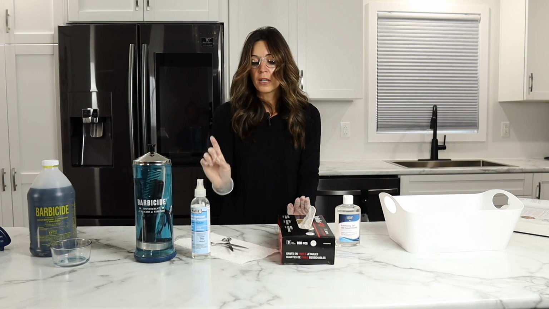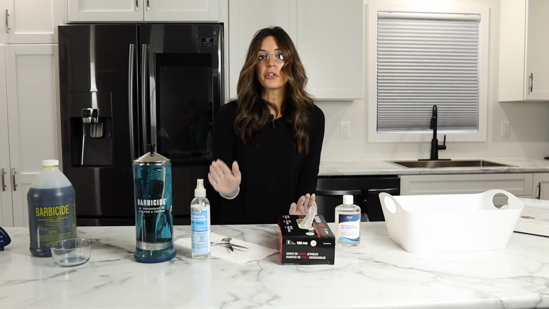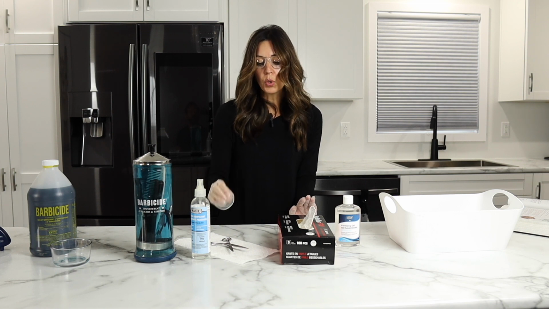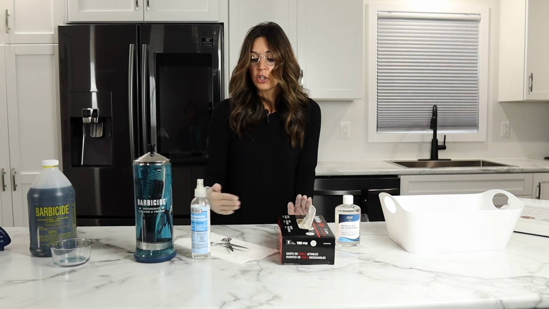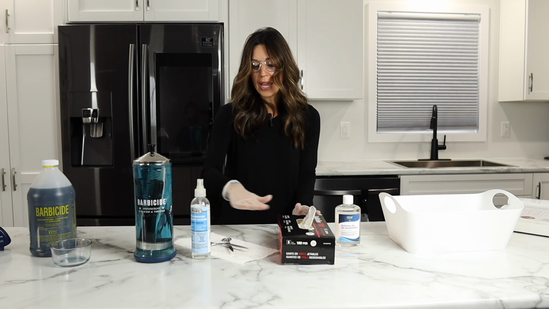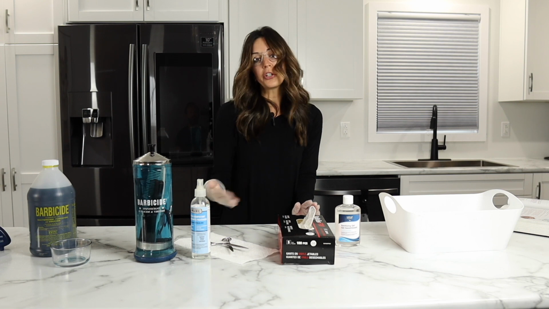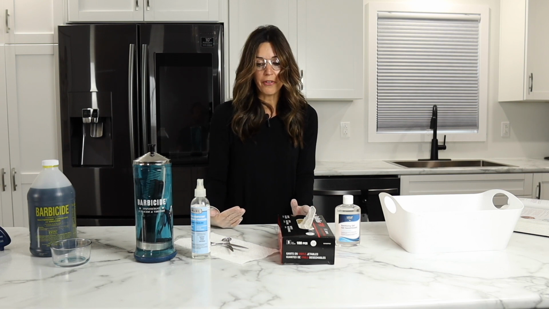They're good to go. What's really important though is whenever you're using a disinfectant, the tool has to remain wet for the entire time that it's processing. So if after 2 minutes you can't see any solution on there, you're going to need to reapply it in order for it to be effective.